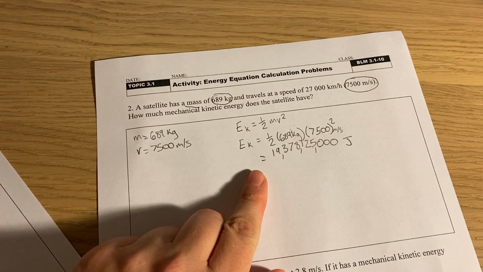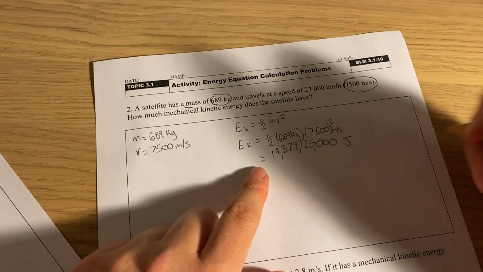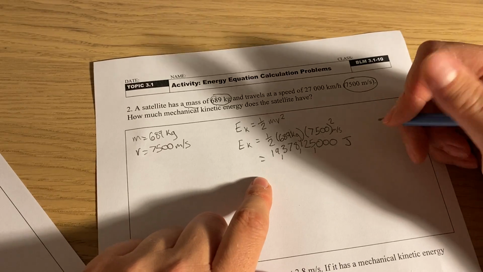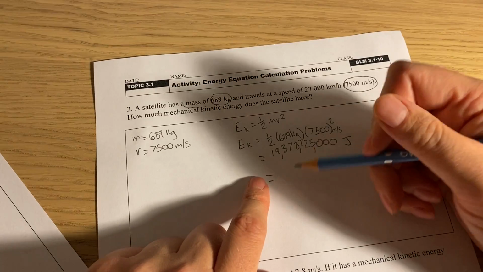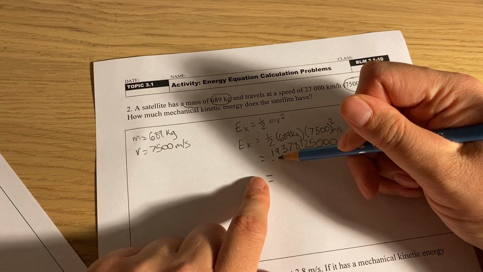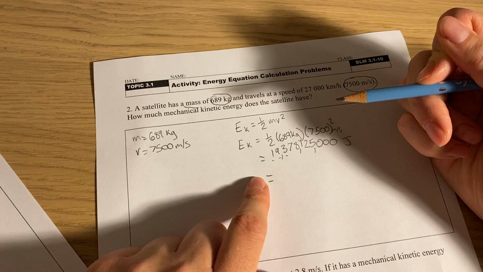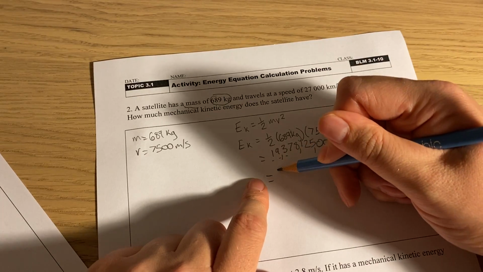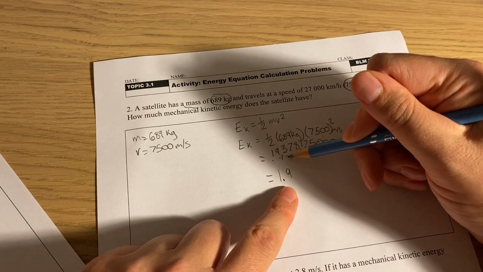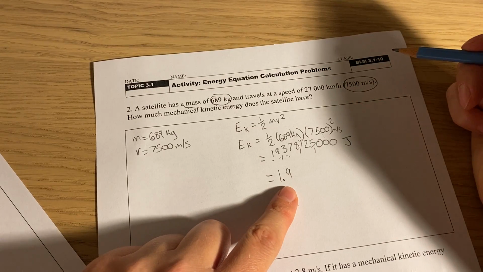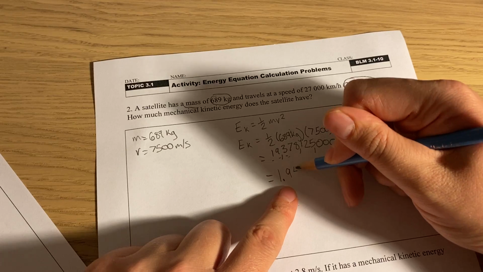For grade 10 science, you can leave the answer like that, but I'm going to show you a trick for writing big numbers that's called scientific notation. What you do in scientific notation is you look at the first 3 digits, and then you put a decimal between the first 2, and then you round this one. So 7 makes that 3 round up.